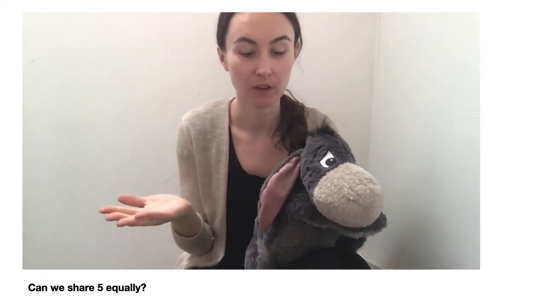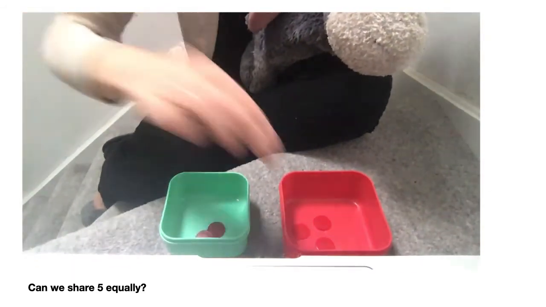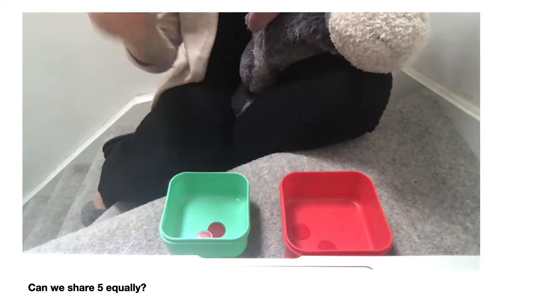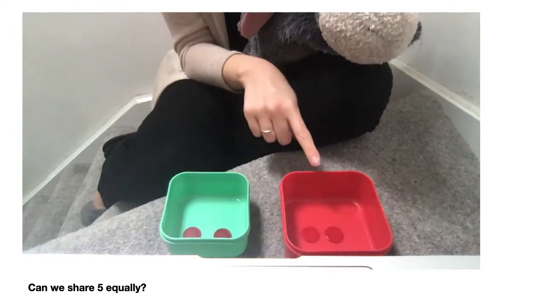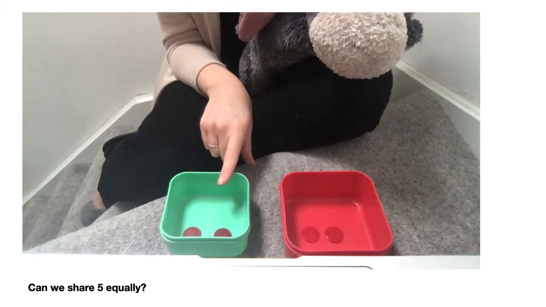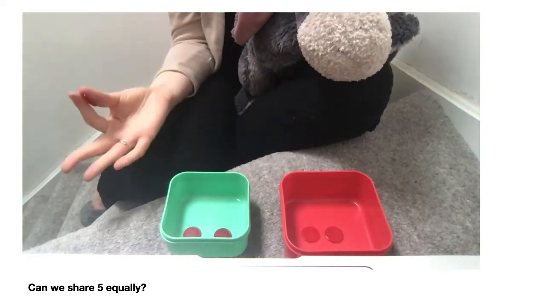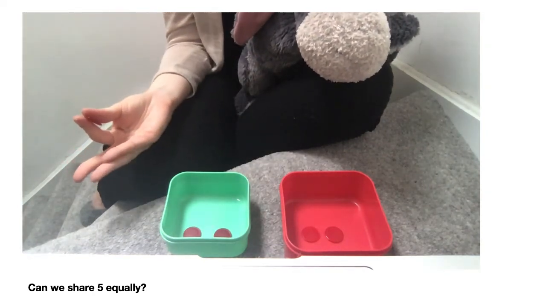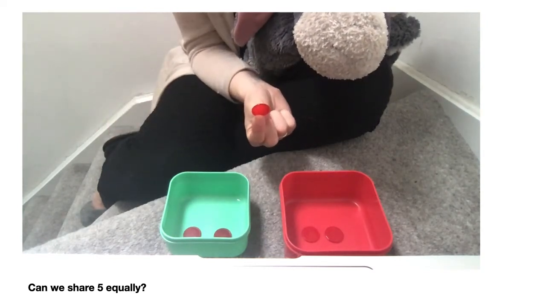He wants to share them equally. So I will take 1 out of my bowl. And now I've got 2 and Eeyore's got 2 and they're equal. But I think what we found out there is that 5 cannot be shared equally because we have 1 remaining.